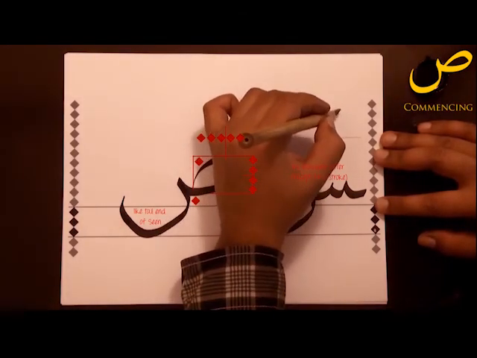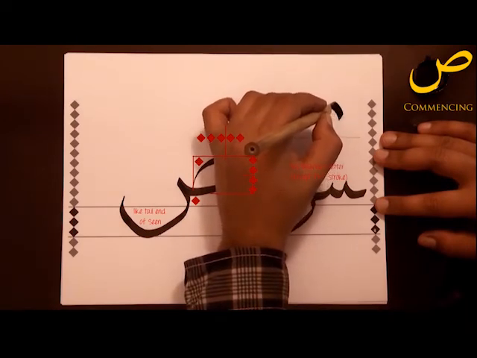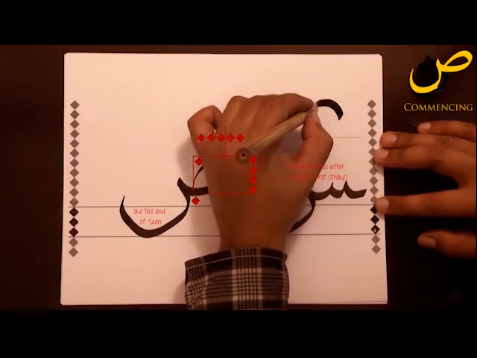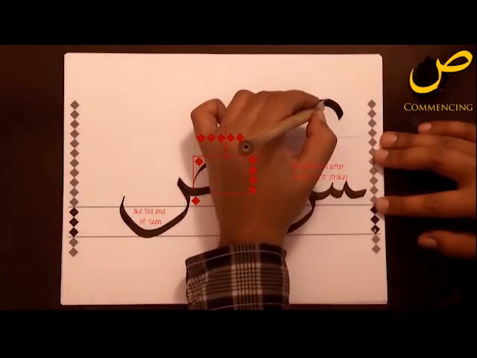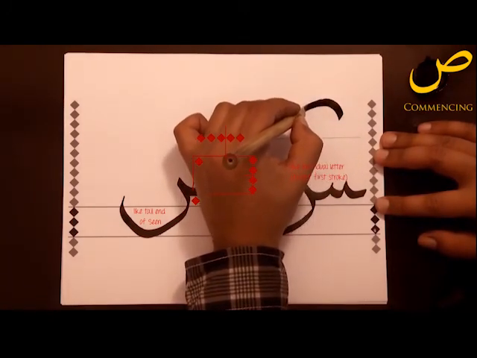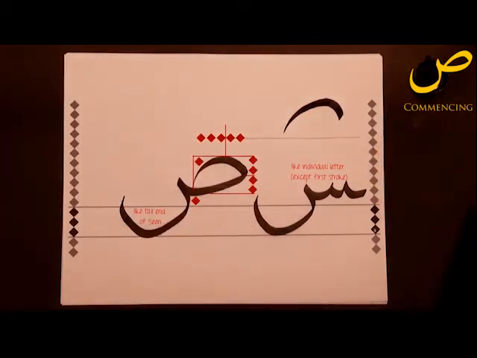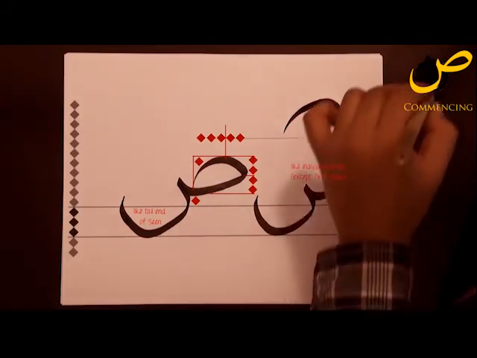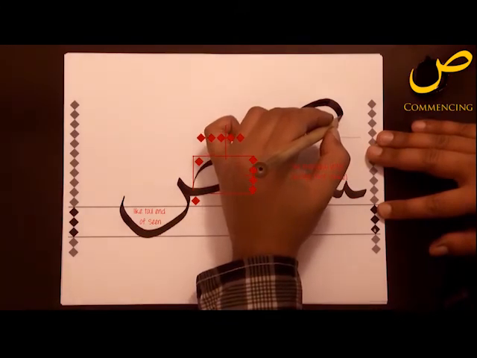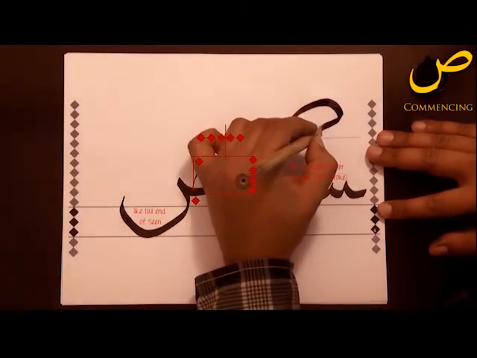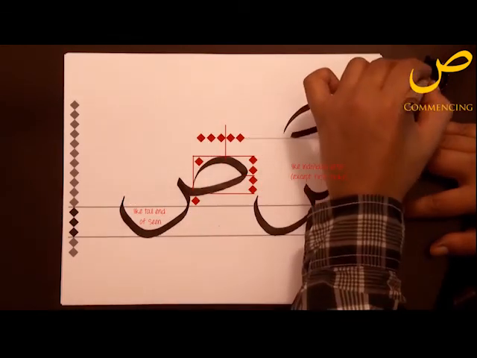When Sad appears in the beginning of a module, the initial loop is identical to the loop of the individual letter. So here is the first stroke. Here is the second stroke.